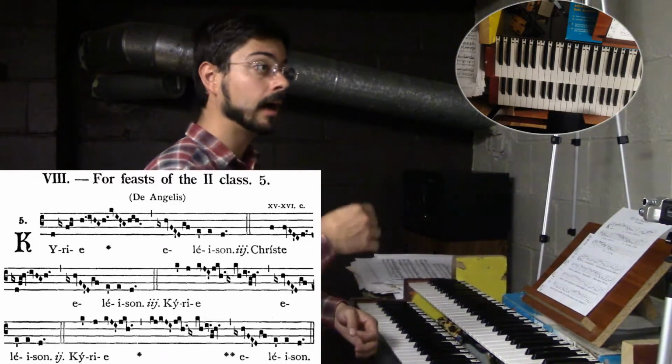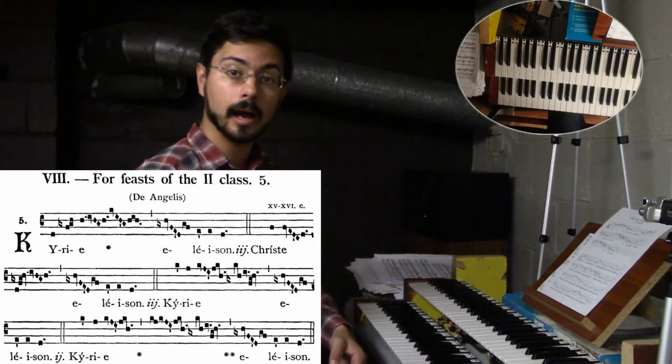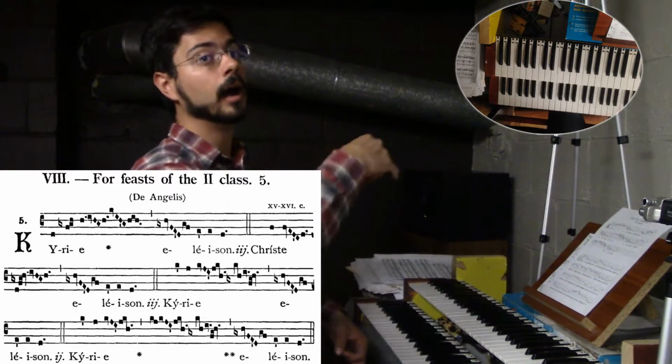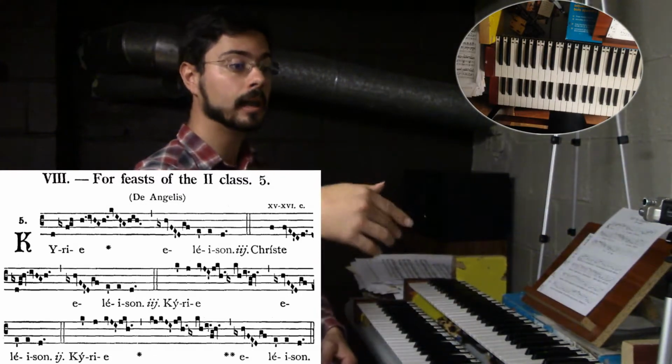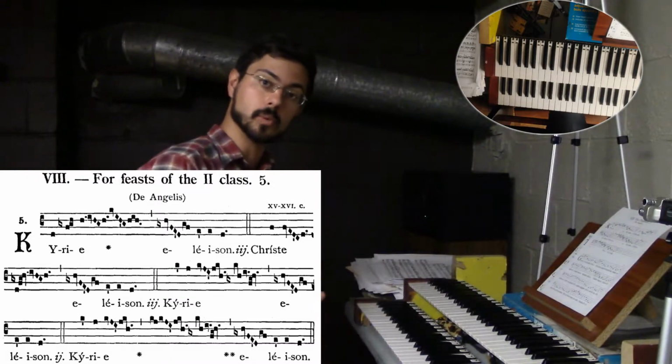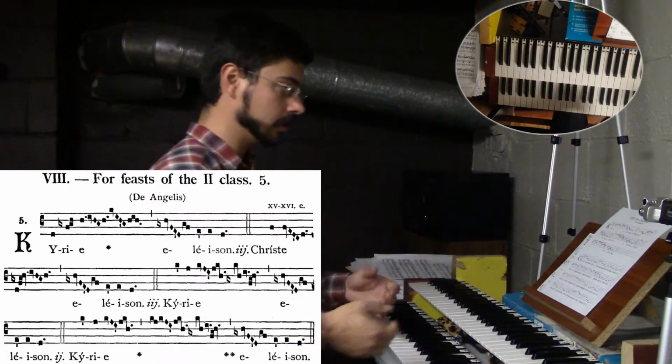Kyrie eleison. And this is one of those very common chants that is in Mode 5.